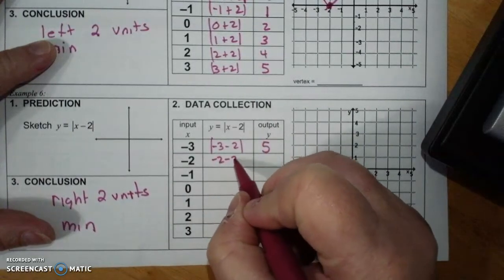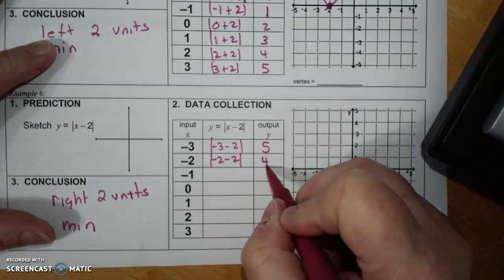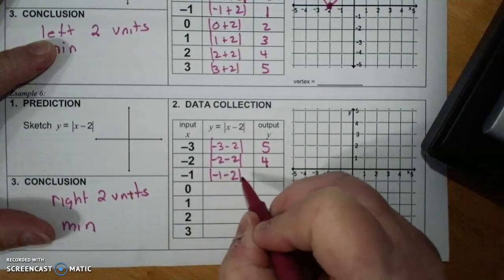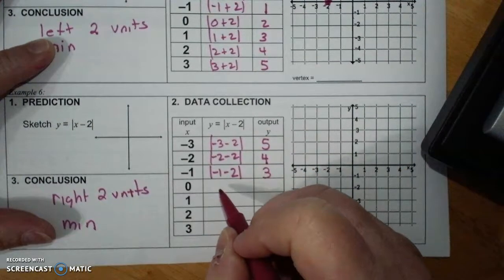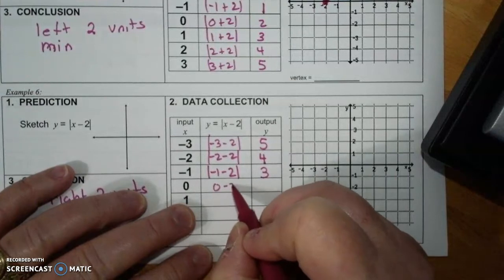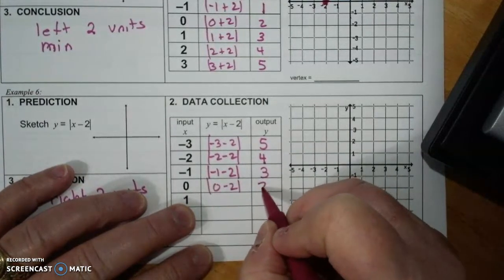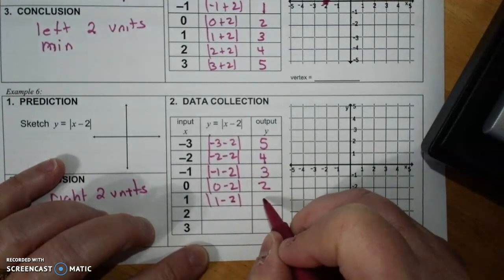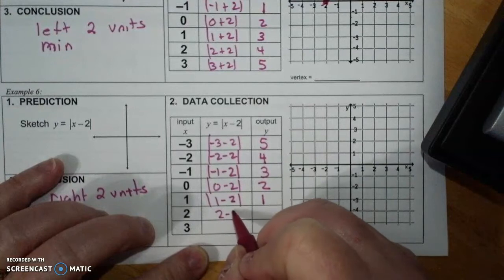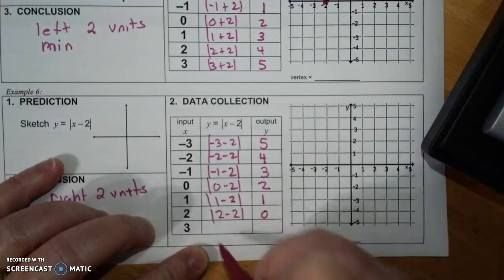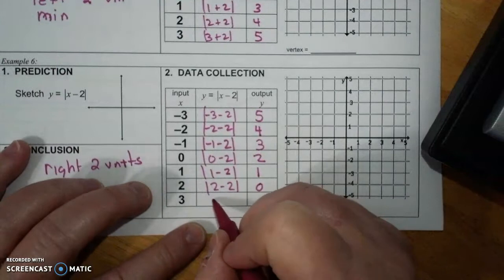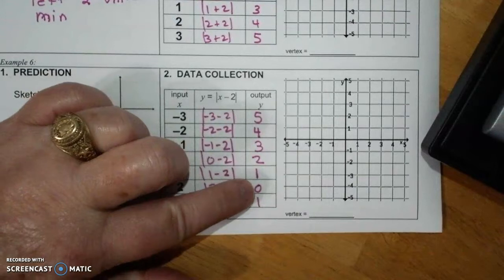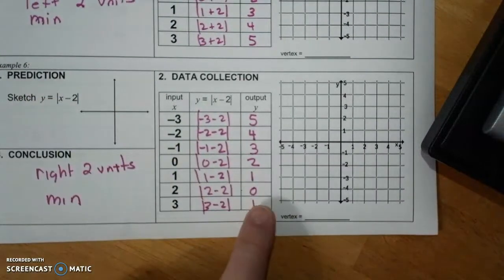And then I do -2 minus 2, -4, absolute value is 4. -1 minus 2 is -3, absolute value 3. And then 0 minus 2 is -2, absolute value 2. 1 minus 2 is -1, absolute value 1. 2 minus 2 is 0, absolute value is still 0. And 3 minus 2 is 1, absolute value is 1. And so here's where your minimum is.